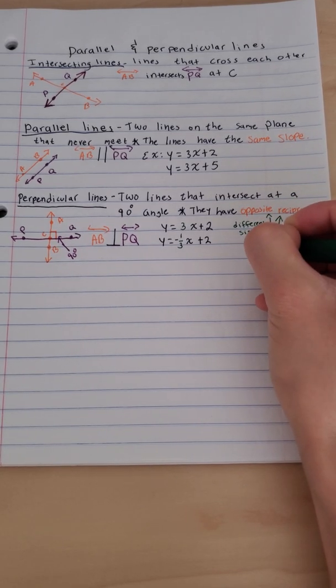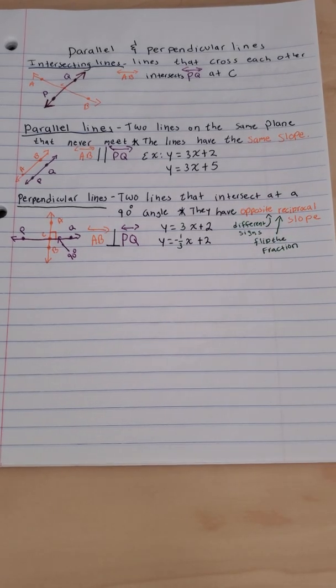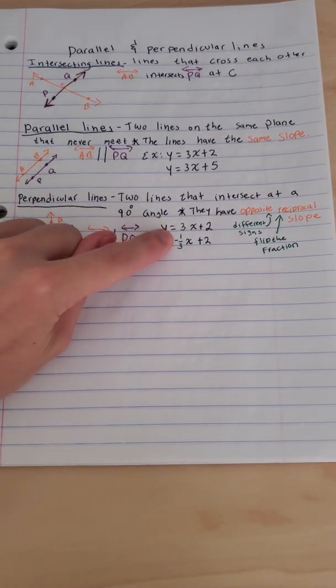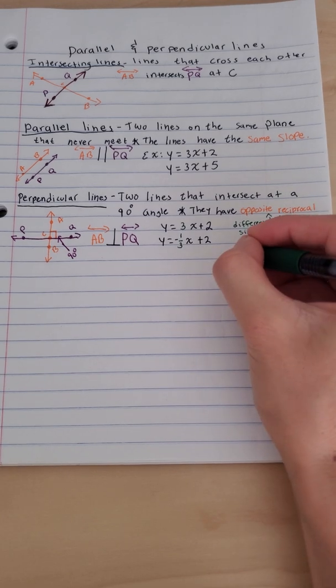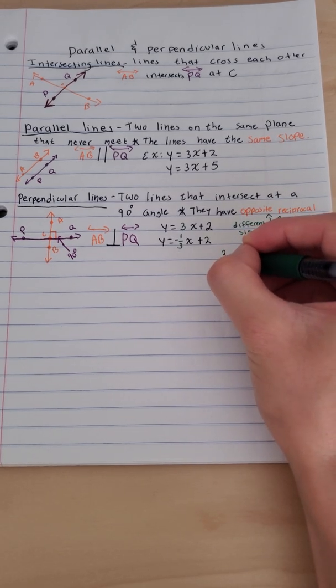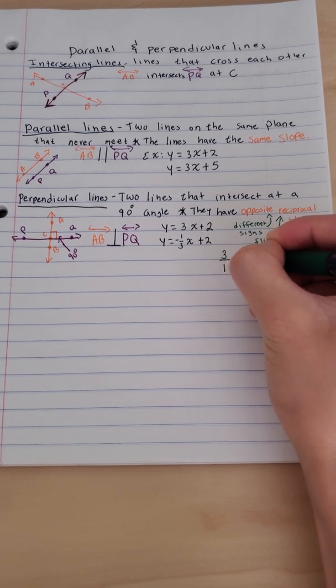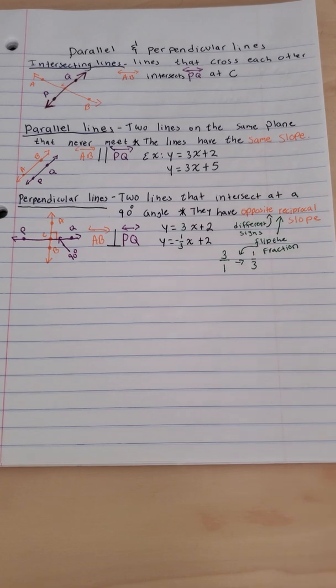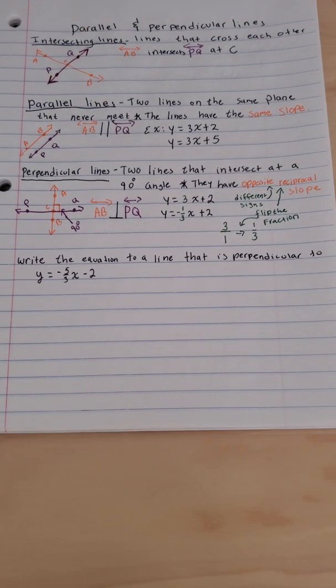So we want one positive and one negative. As we can see, we have 3 and negative 1/3, and we just flip the fraction. Remember that any whole number can always be put over 1, and if we flip the fraction, we go to 1/3. Different signs here means we want one positive, one negative.